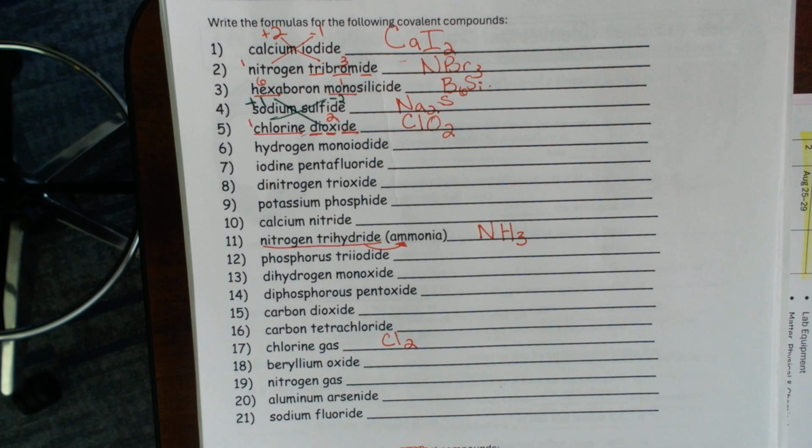Now, covalent bonds, just as a quick reminder, are going to be nonmetals and nonmetals that are bonded together. One more time. Covalent bonds are nonmetals and nonmetals that are bonded together. Now, from those covalent bonds, they do not give and take electrons. What they do with those electrons is they share.